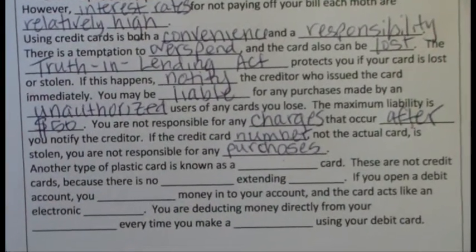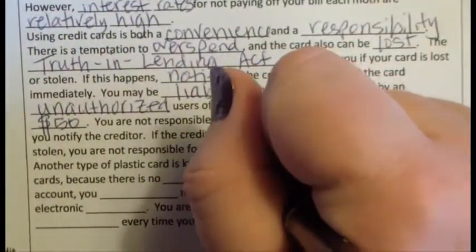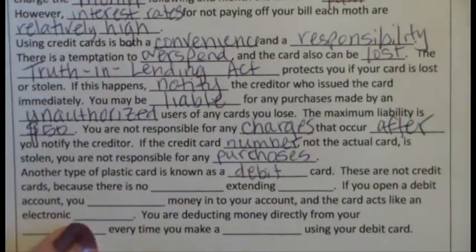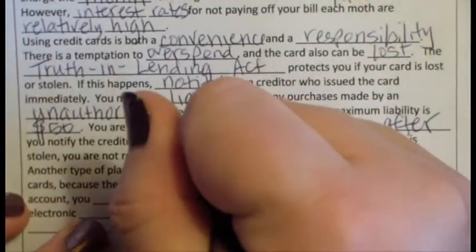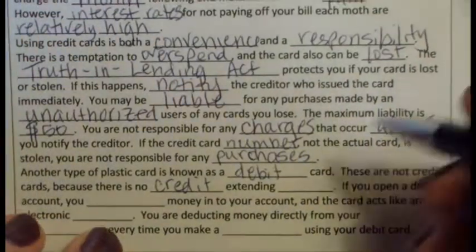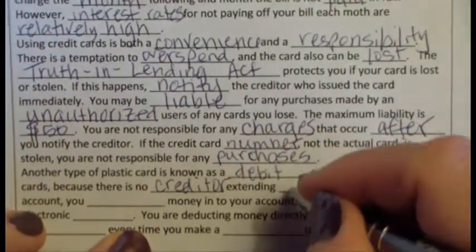Another type of plastic card is known as a debit card. A lot of us use that nowadays instead of checks. These are not credit cards because there's no creditor extending credit.